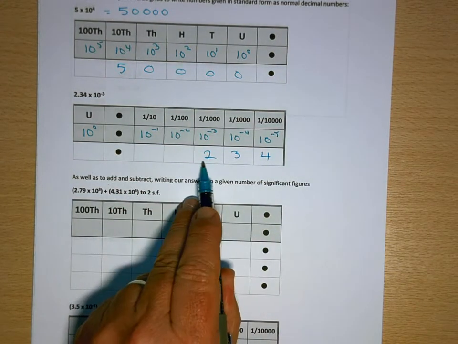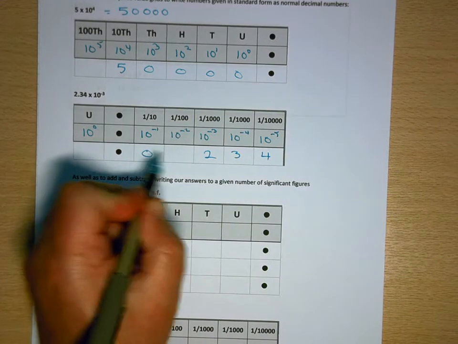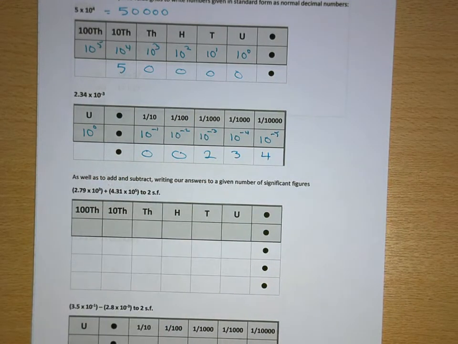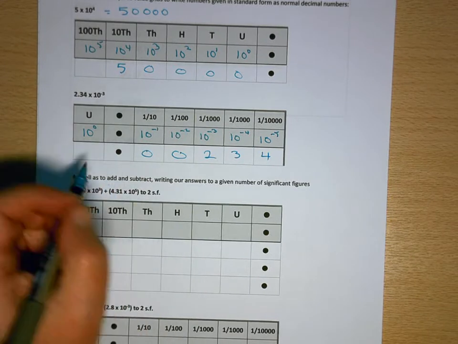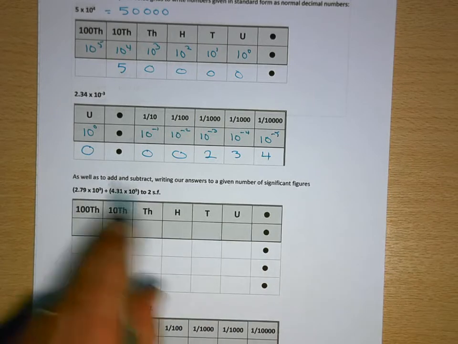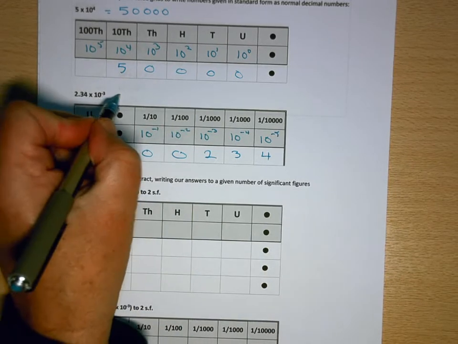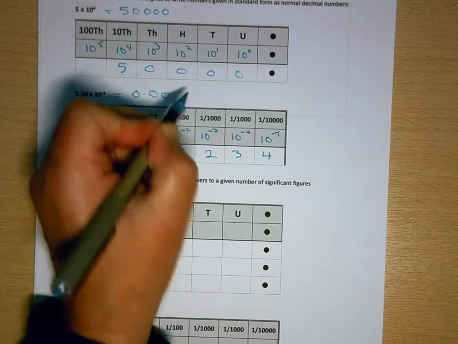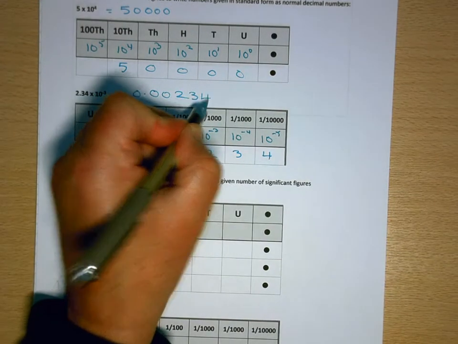In order to keep those digits there, I need to fill the columns between those digits and the decimal point with zeros. We tend not to write point, we tend to write 0 point, so we put a 0 that side as well. So that number is 0.00234.